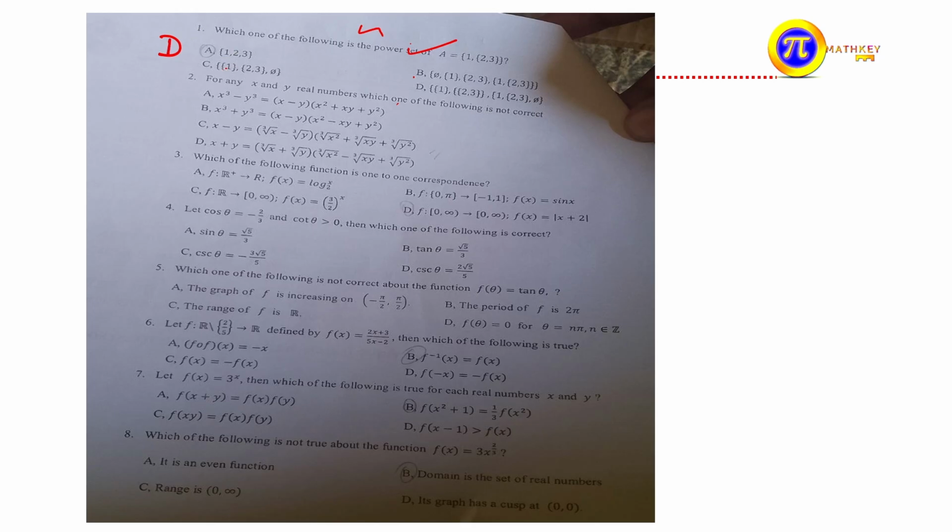The second one says: for any x and y real numbers, which one of the following is not correct? The first one says x cube minus y cube. How can we find this? This implies that you will try to factorize this one. In a factorize scenario, what do we find?